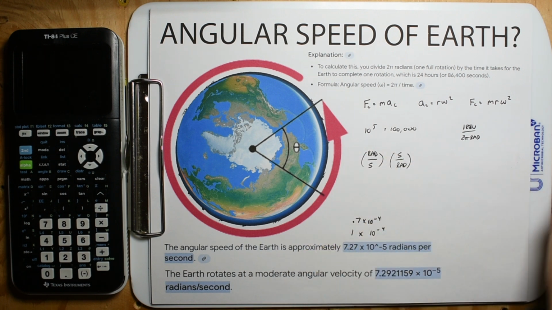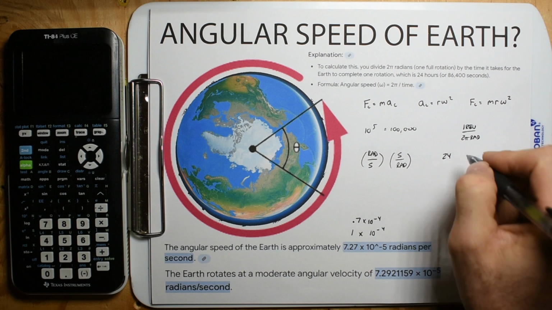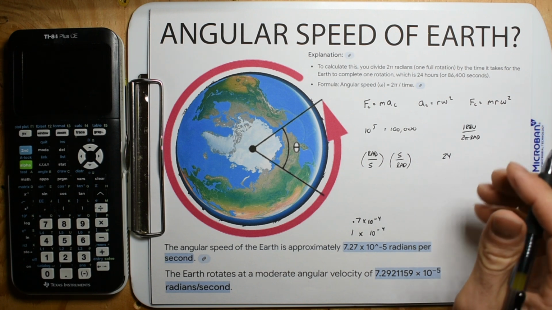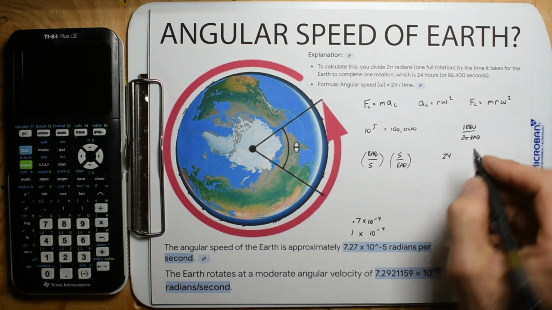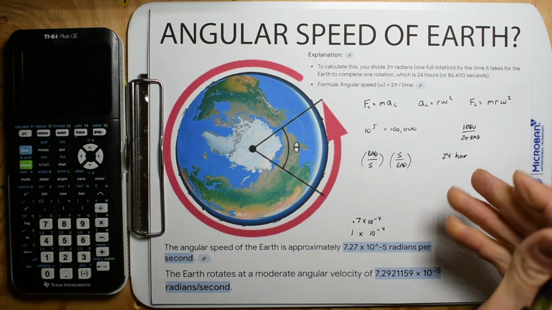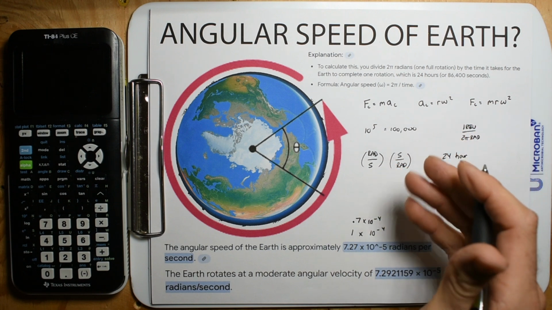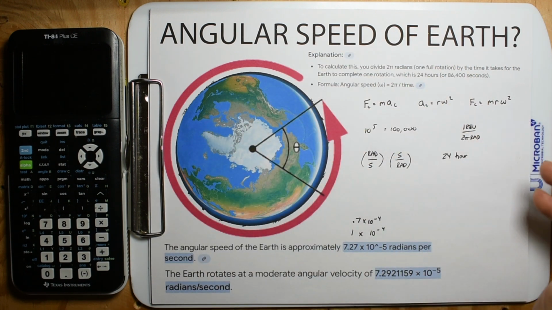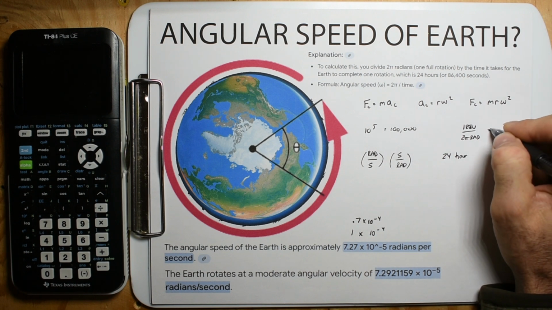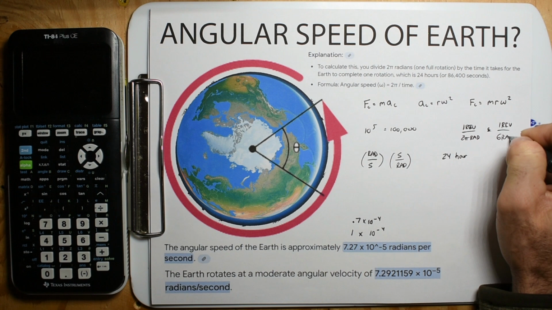Okay, so here we go. We have 24 hours in a day. This is 1 revolution. And so how many hours for, and what did we say 1 revolution was? Well, it's 2 pi radians. That's close enough to 6. So that's the other thing. I just equivocate that 1 revolution is 6 radians.